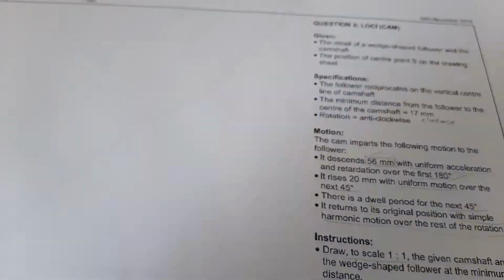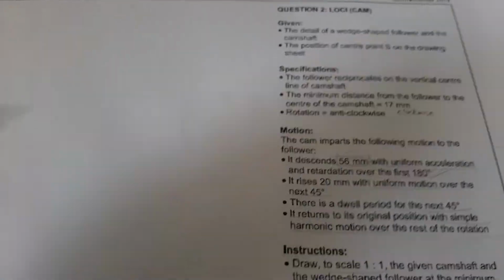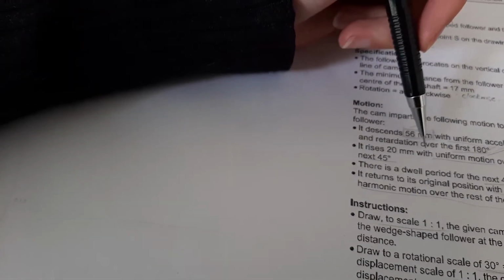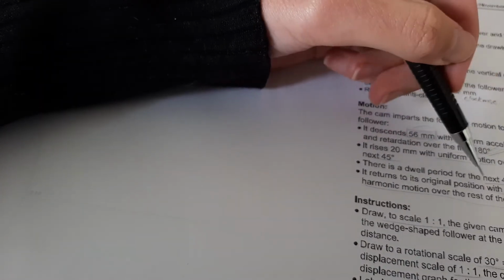They tell us the motion, which tells us it descends 56 millimeters with uniform acceleration and retardation over the first 180. It rises to 20 millimeters with uniform motion over the next 45. There is a dwell period for the next 45 degrees, and then it returns to its original position with simple harmonic motion over the rest of the rotation.